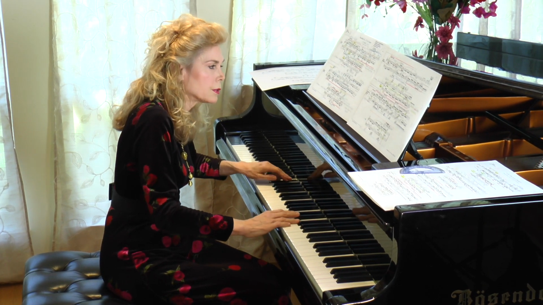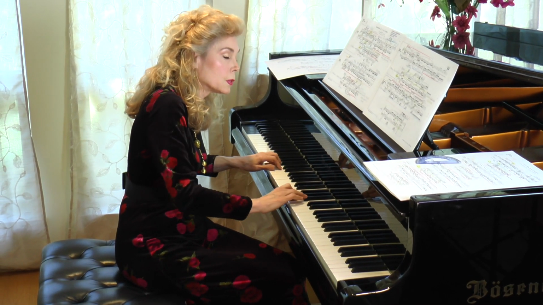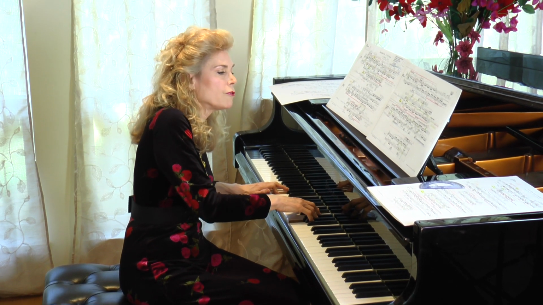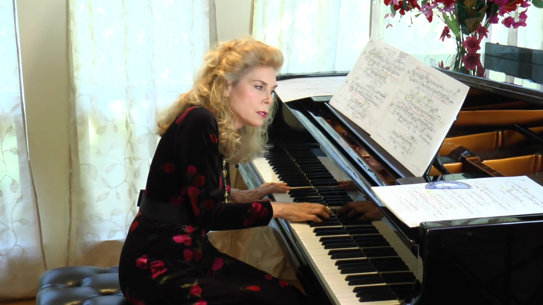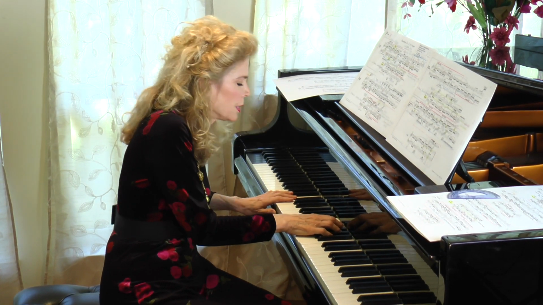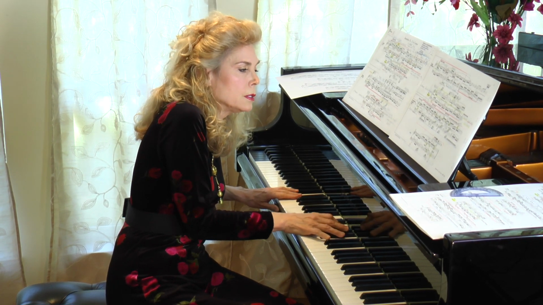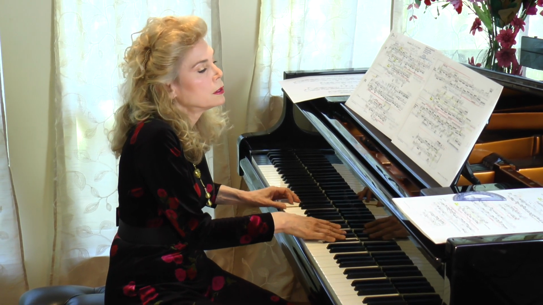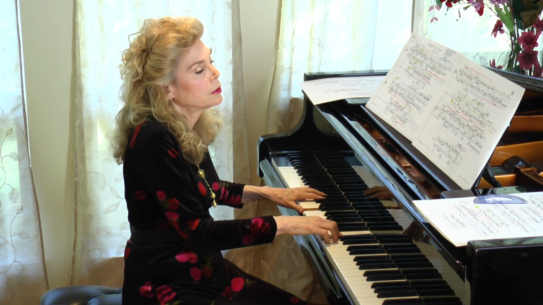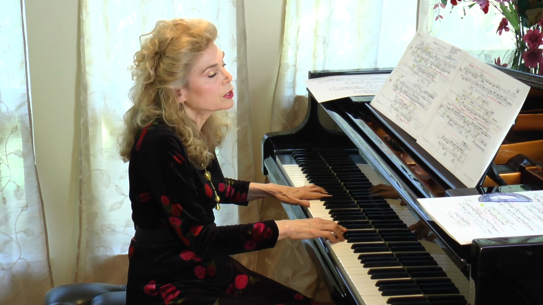Here's the coda. Now one more very pungent C sharp. That's a raised 4th scale degree. Here's the 5 and the 1. Straight 5-1 cadence.